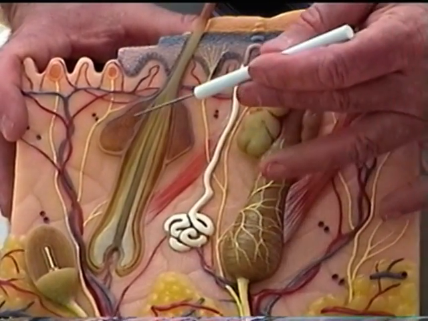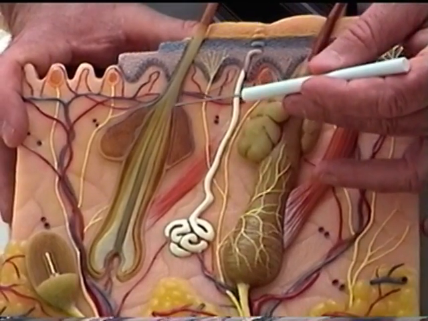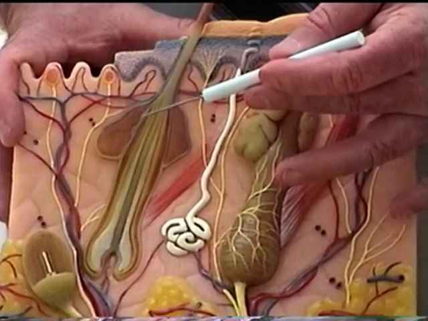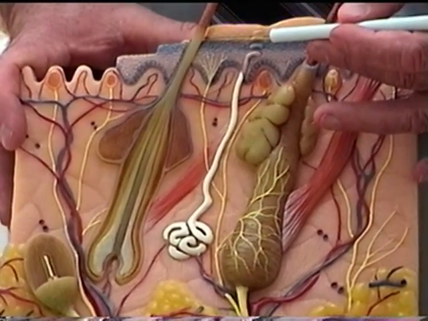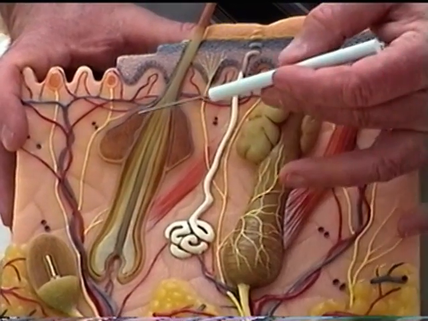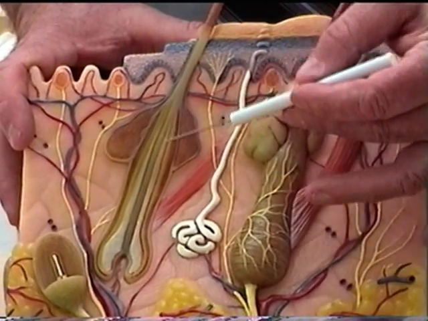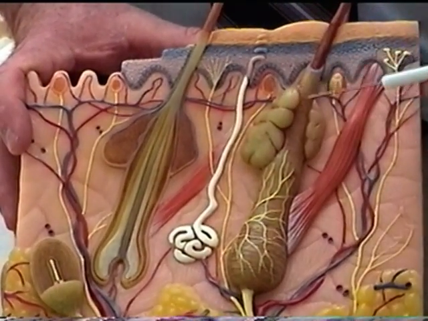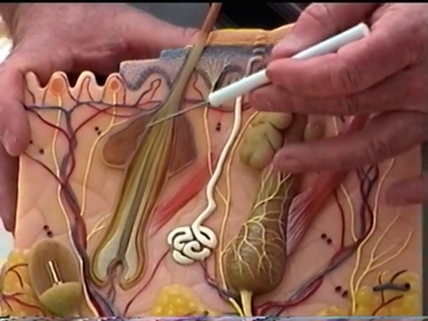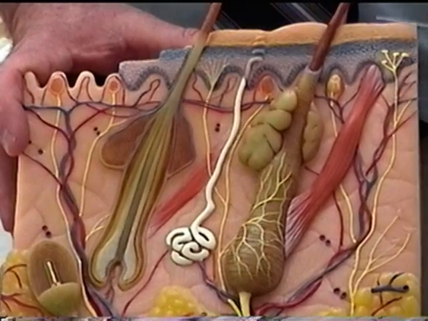And so sebaceous glands are typically associated with hair and hair follicles, and they secrete oil to help lubricate the hair. So the classic way we would see them in lab on a slide is associated with hair follicles like this. And they secrete a more viscous perspiration that's lubricative in function.